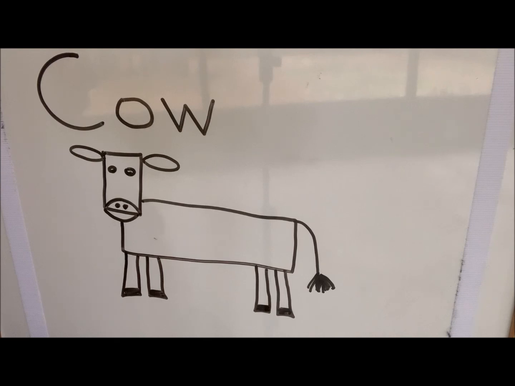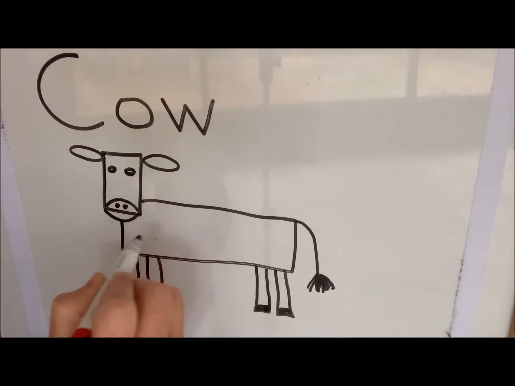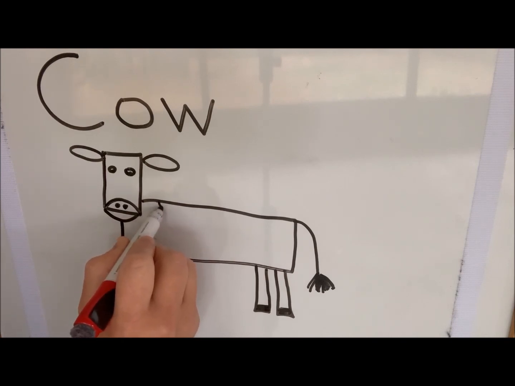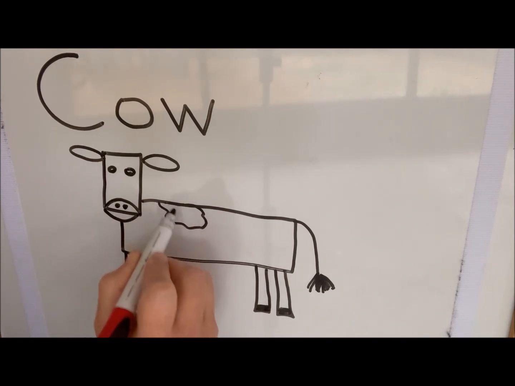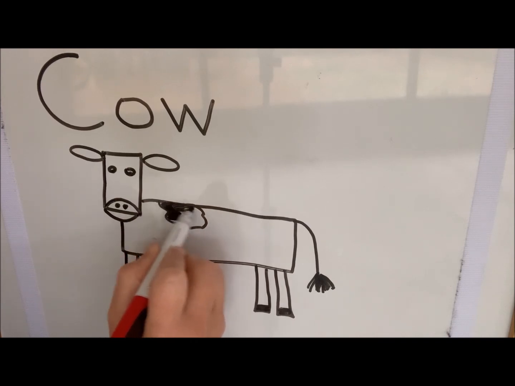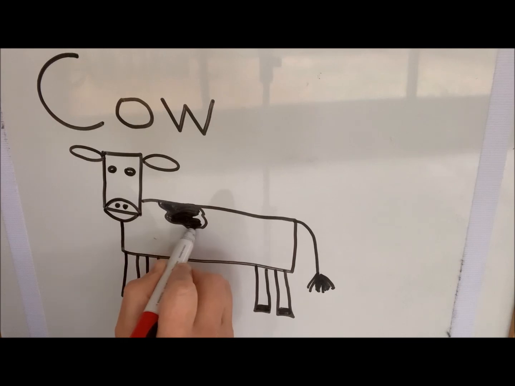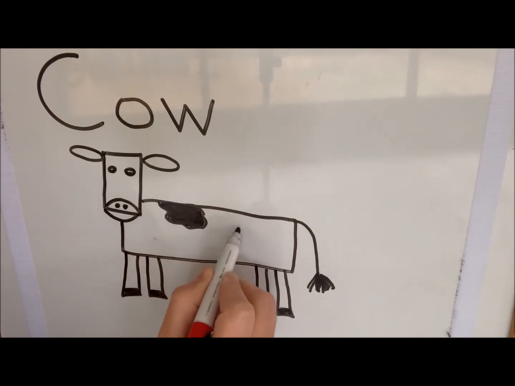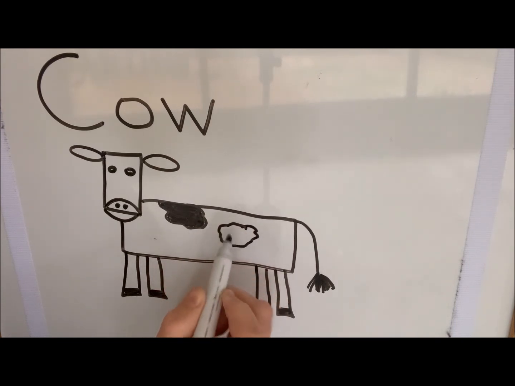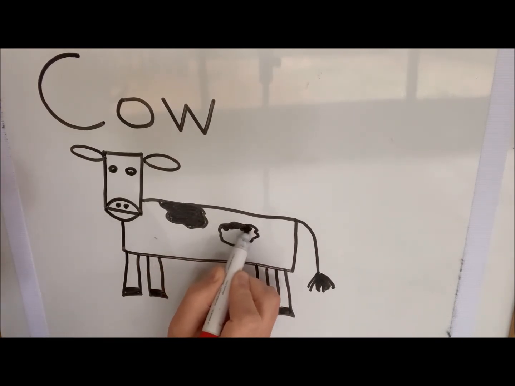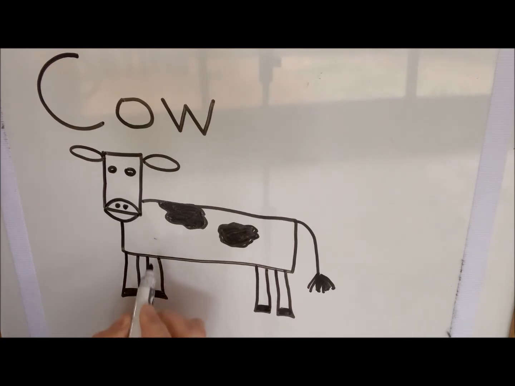And then my cow is going to have black spots on it. So I'm going to just draw some wiggly shapes and color them black. Some cows are brown. Some cows are all white or all black. Some cows are black and white. Another wiggly shape. Kind of looks like a cloud, but then I have to color it in. And one more, I think.